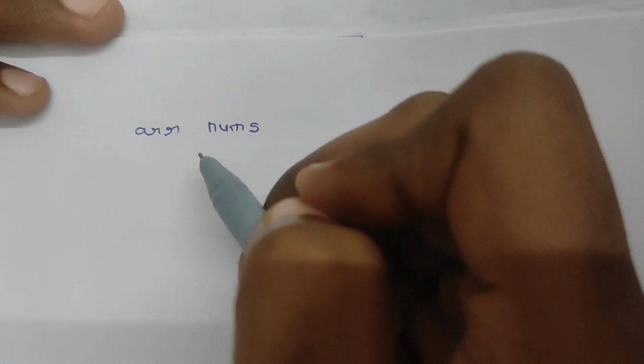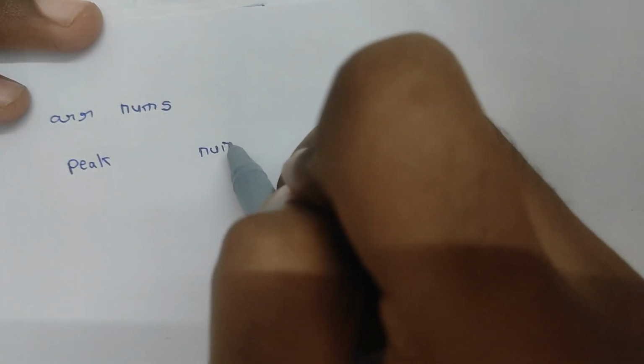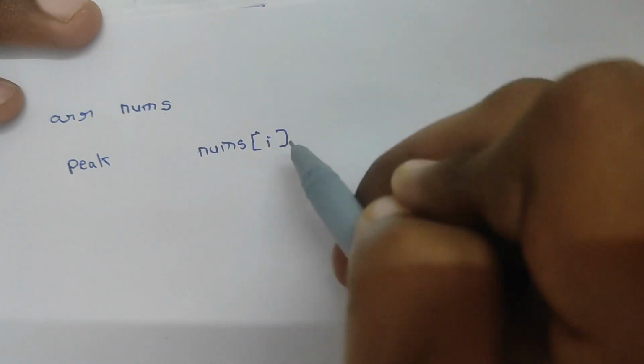Okay, so basically the problem is that they have defined a peak. They will give an array, suppose the array they give is nums, with some values, and they define a peak as follows: nums of I is a peak if it's greater than nums of I minus 1 and if it's greater than nums of I plus 1.